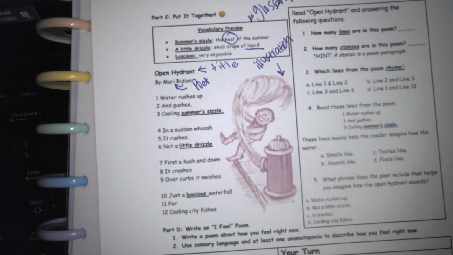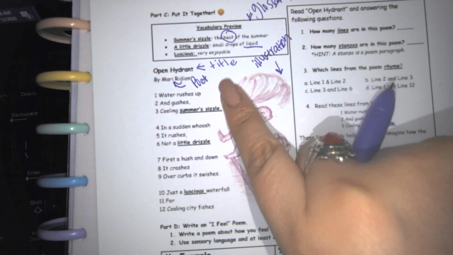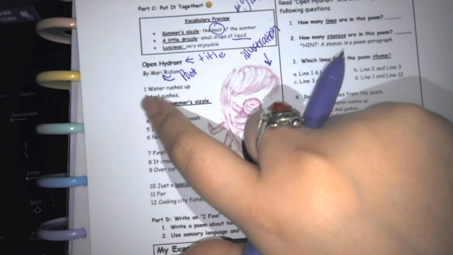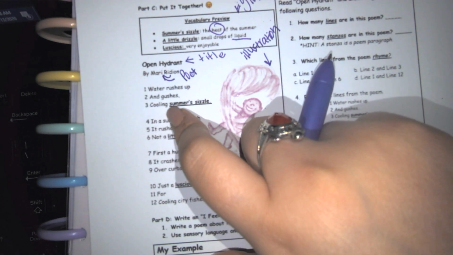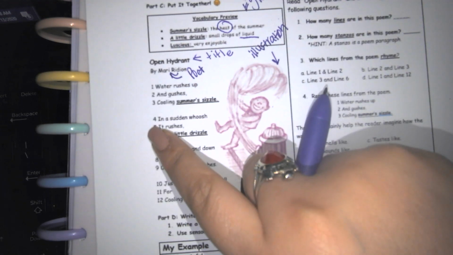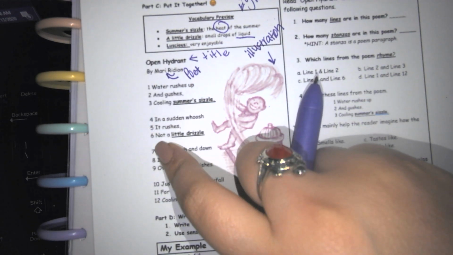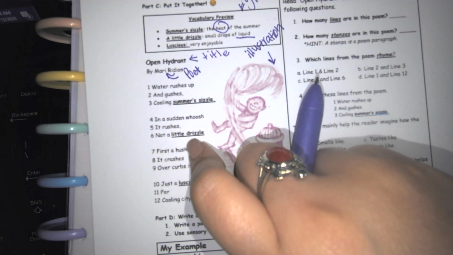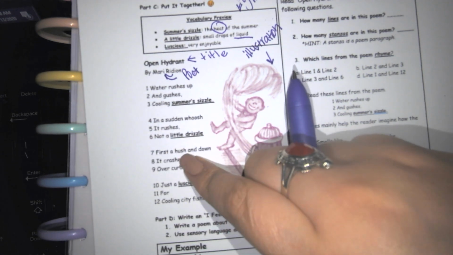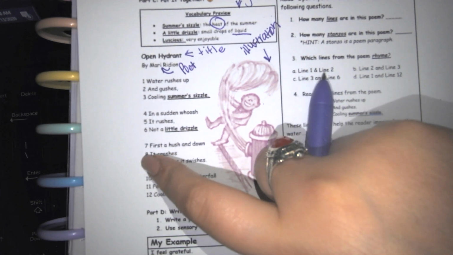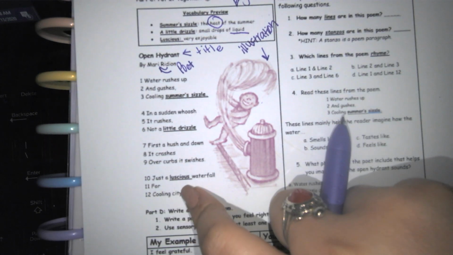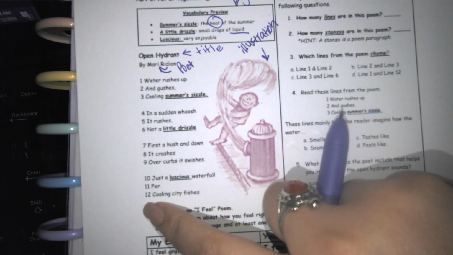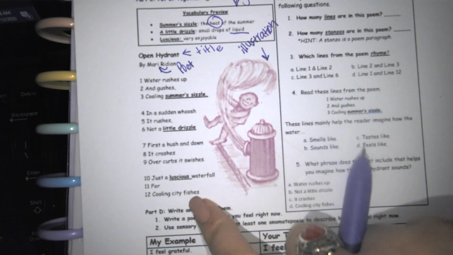So, Open Hydrant by Mari Ridian. Water rushes up and gushes, cooling summer sizzle. In a sudden whoosh it rushes, not a little drizzle. First a hush and down it crashes. Over curbs it swishes. Just a luscious waterfall for cooling city fishes.